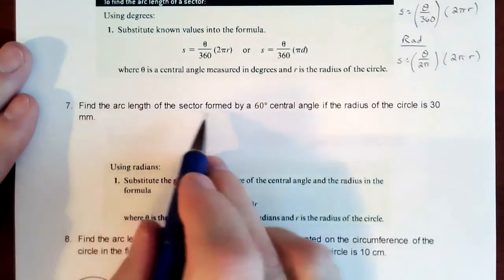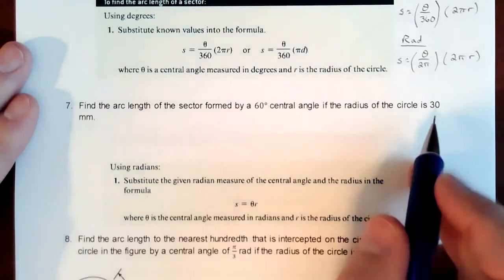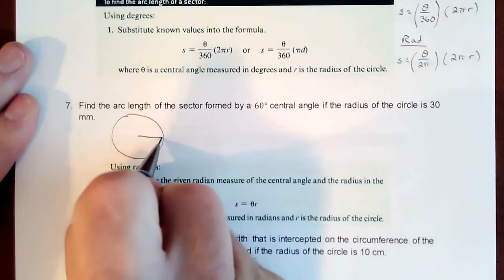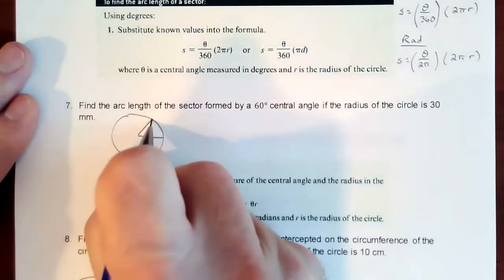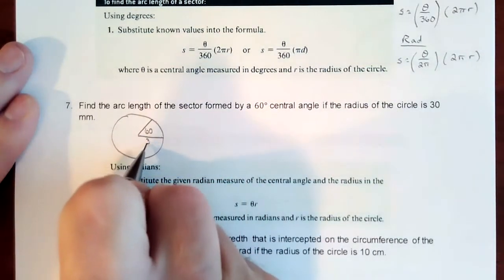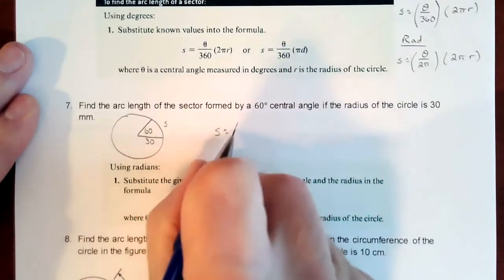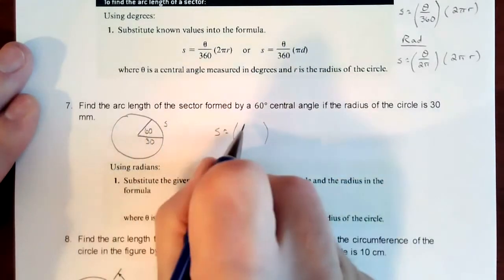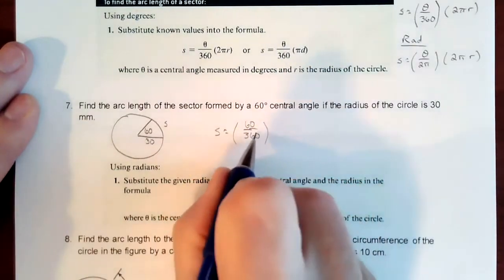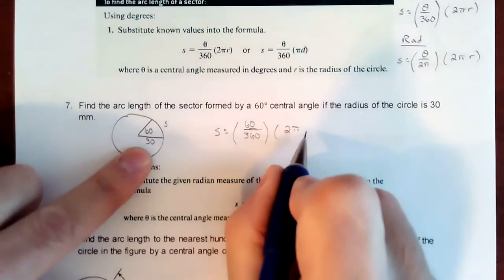Find the arc length of a sector formed by a 60-degree central angle if the radius of the circle is 30 millimeters. So here's our picture. We're looking at a 60-degree angle, and we know the radius is 30. We're looking to find the arc length. So our arc length is going to be a fraction, which is 60 out of 360, times circumference, 2 pi times 30.